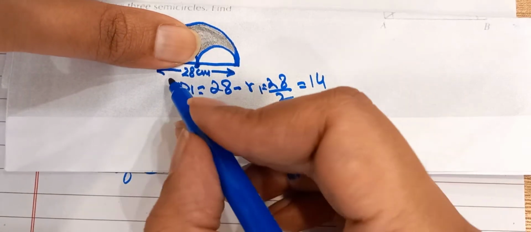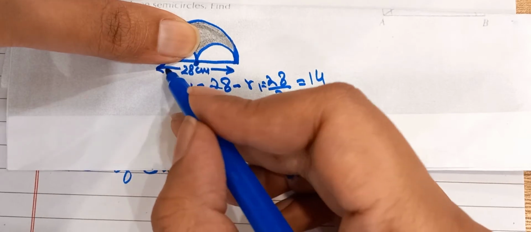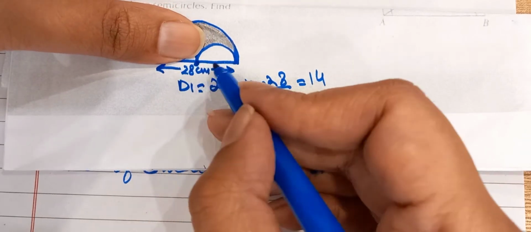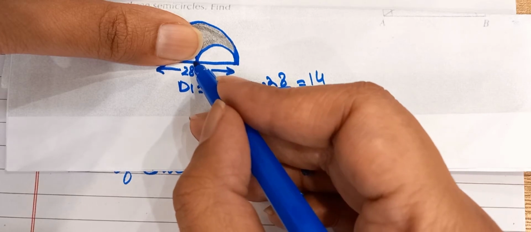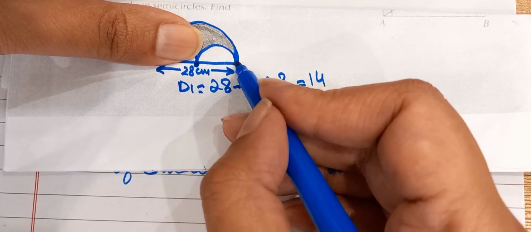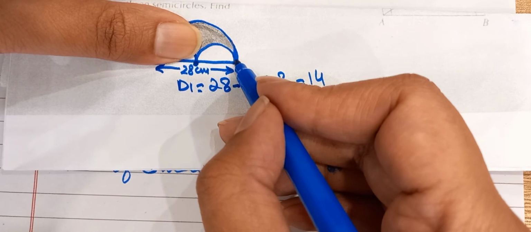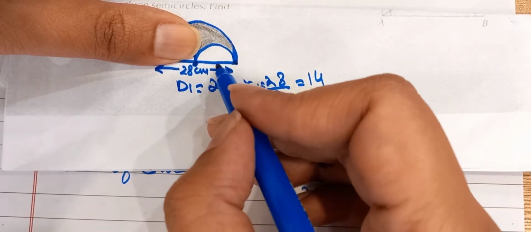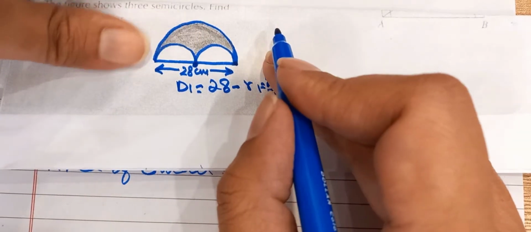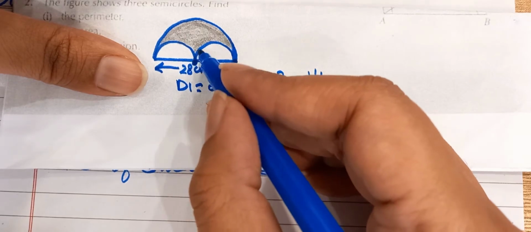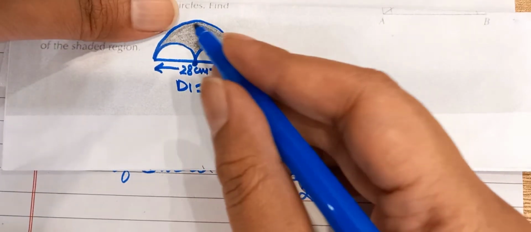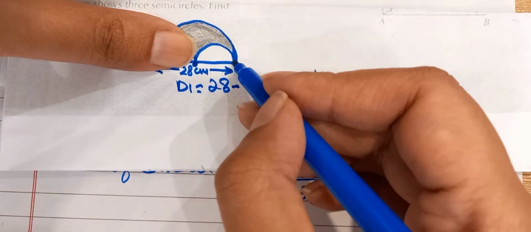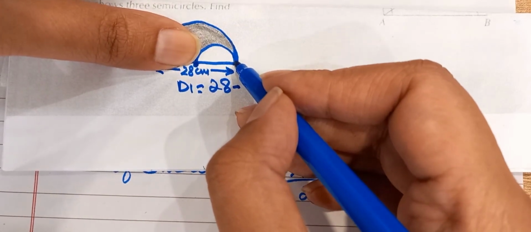So if the diameter of this big circle is 28, then the diameter of this small semicircle would be half of 28, because it starts from the center of the big semicircle and ends at its outskirts.